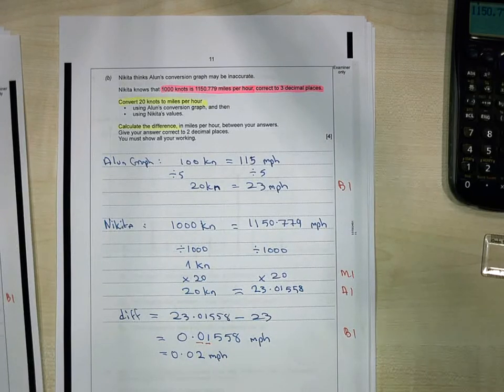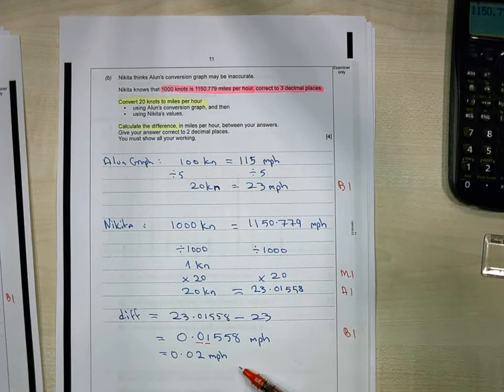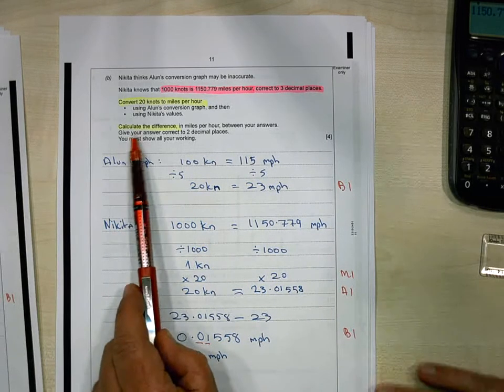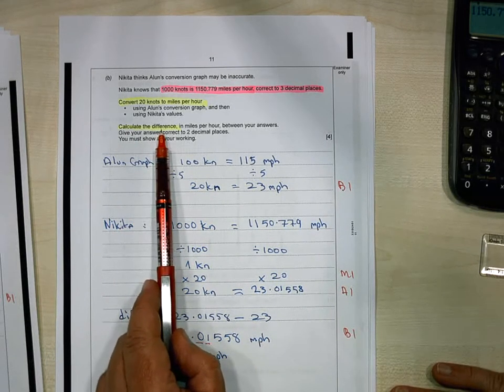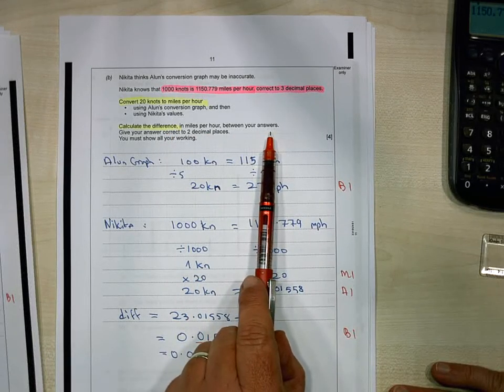Now if you've done anything wrong in your maths up there, but you correctly round your wrong answer, you get a mark for it. So that is independent of whether or not you get the maths right. Because the question says, calculate the difference in miles per hour between your answers. Yeah?